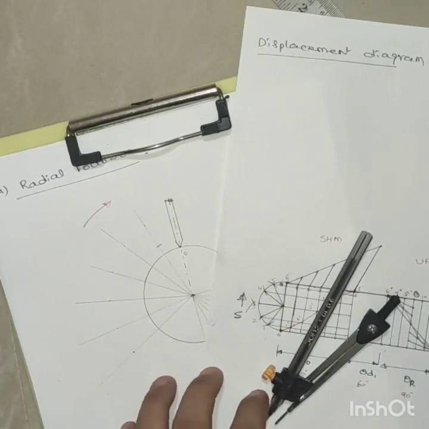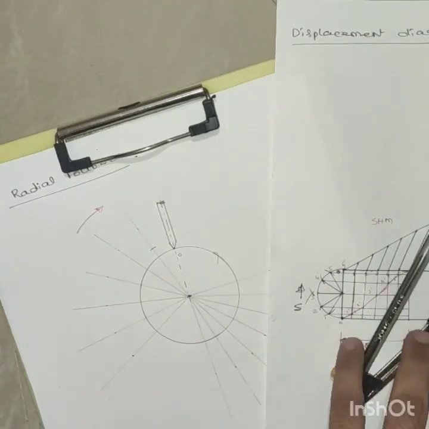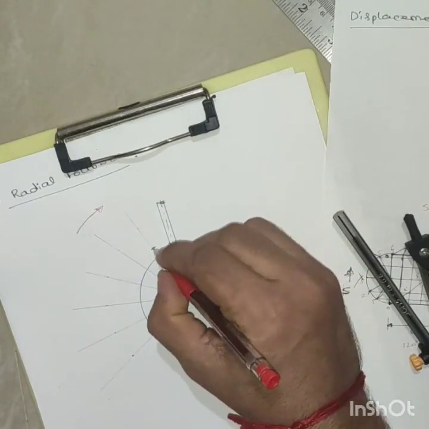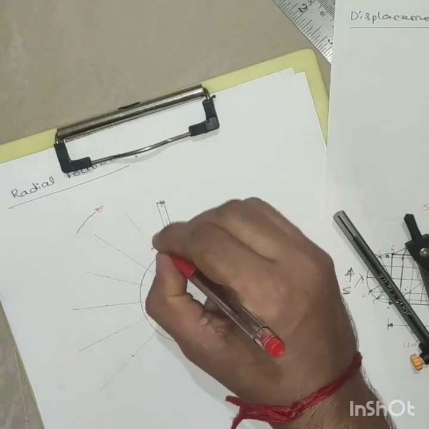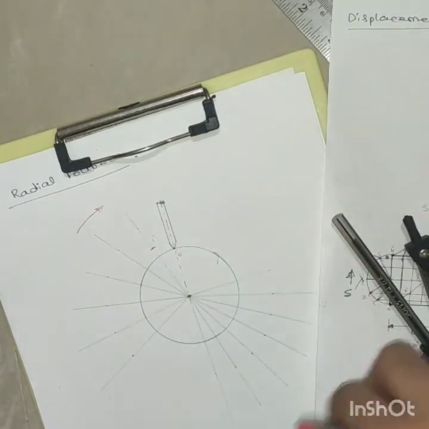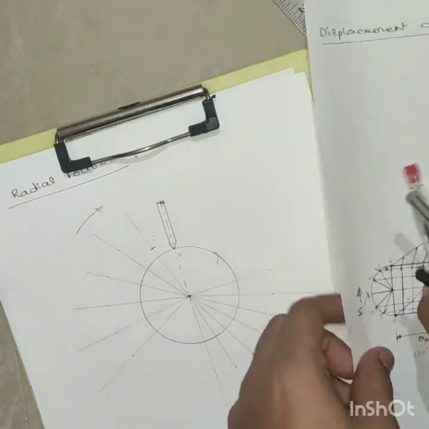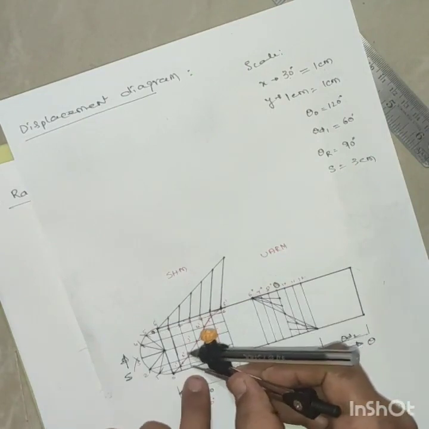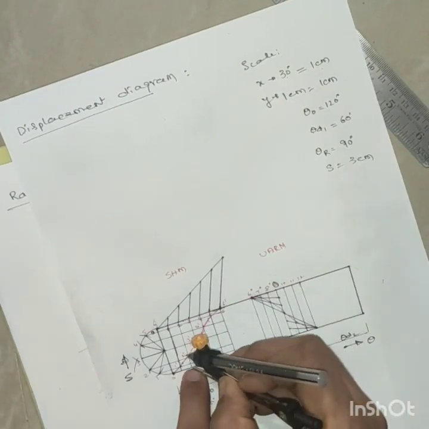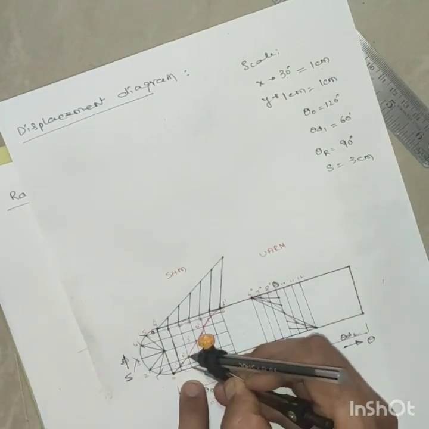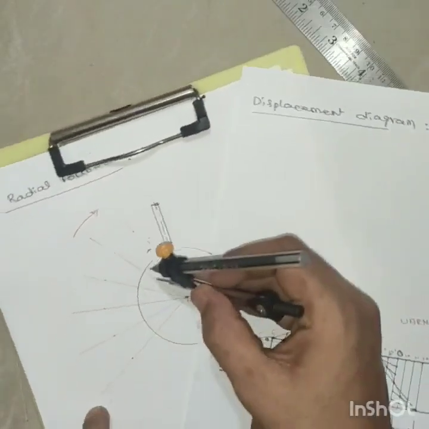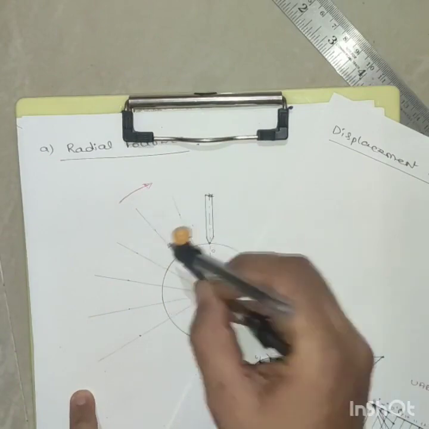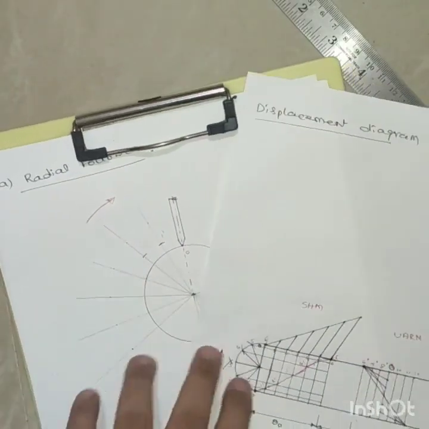This point is 1 dash. Now you measure the distance between 0 and 2 dash. Measure this distance, and from here you mark that distance on the second line.